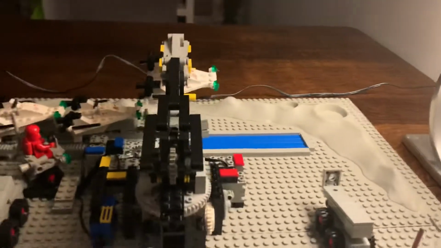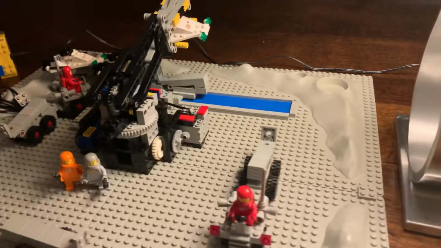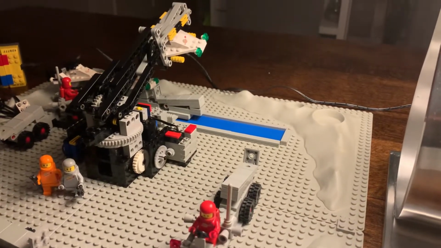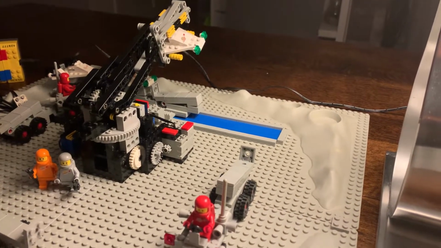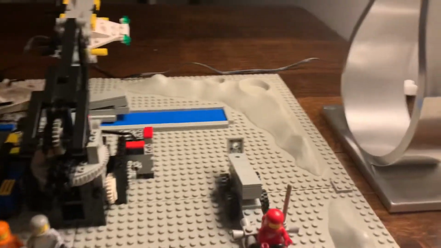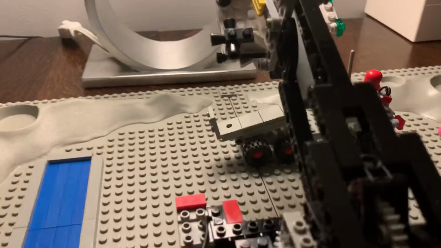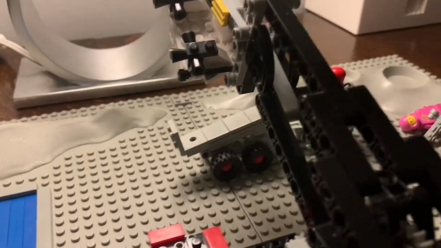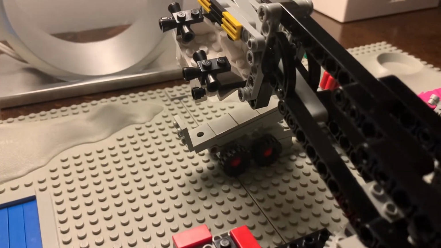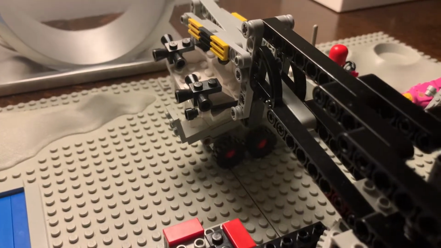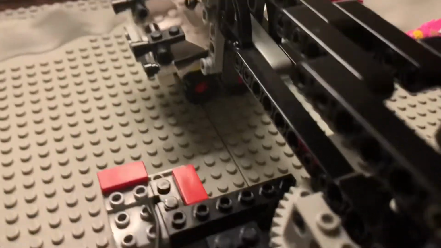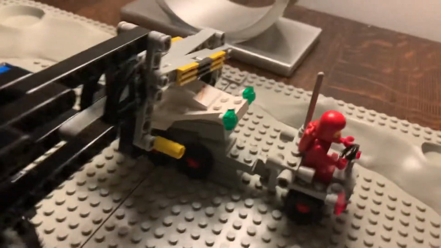Well, I had to jury-rig this part a little bit, because it seemed that the shuttles were not falling onto the vehicle nicely. So let's see what happens here. Actually, it might be better from this angle because it kept on getting caught on the back. Well, that was just close to perfect.